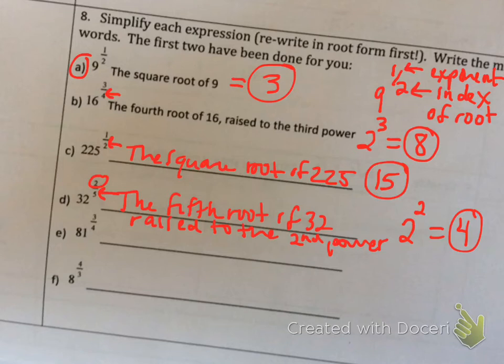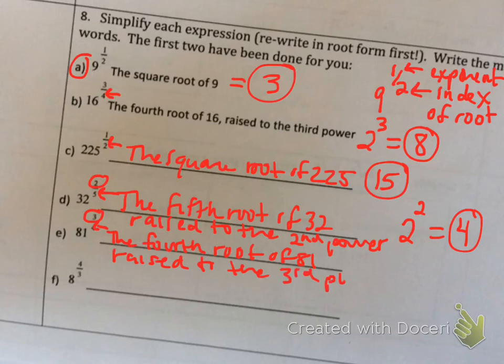Part E, the denominator here is a 4, so we're taking the 4th root of 81, and the numerator here is a 3, so we're raising it to the 3rd power. So applying the root first, 4th root of 81. 81's odd, so what odd number can I multiply by itself 4 times in order to get 81? And that odd number is 3. And then I'm raising this to the 3rd power, and 3 to the 3rd is 27.